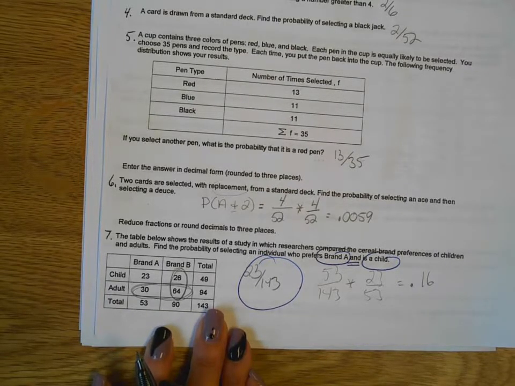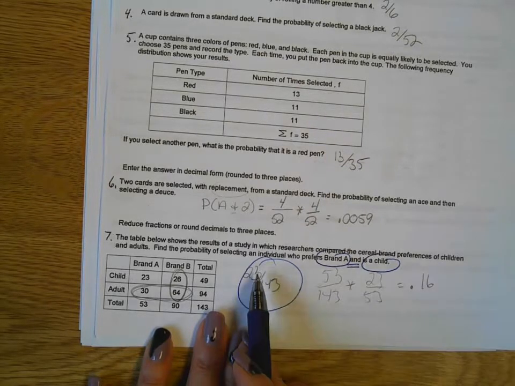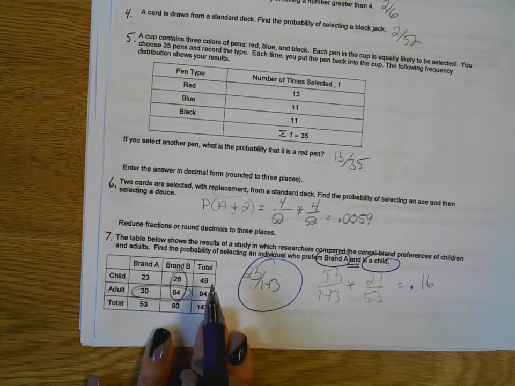So we're not just including the people who prefer brand A? Not if you just want to grab the right number. For number 6, I grabbed 23 over 50. Nope. It's out of the whole group. That's only if it says given. It says and, it doesn't say given. That's what that line thing means. Yes. Okay, second page.